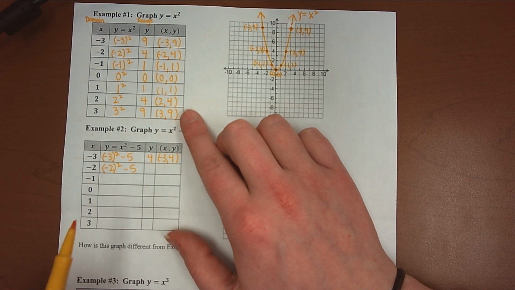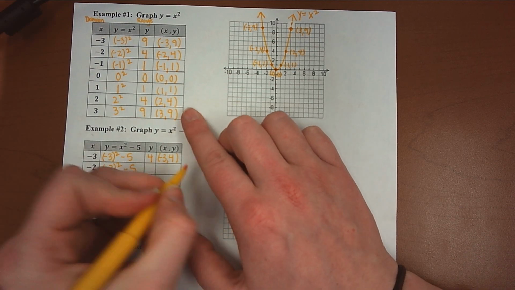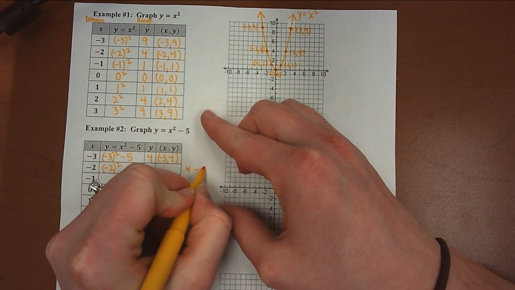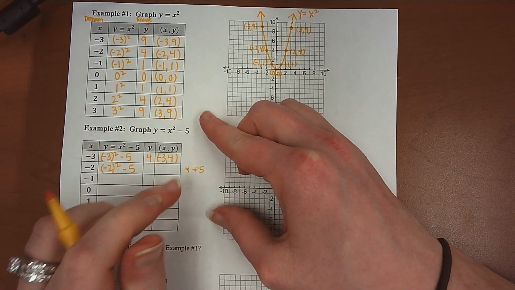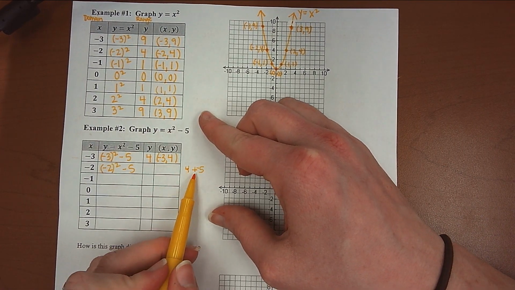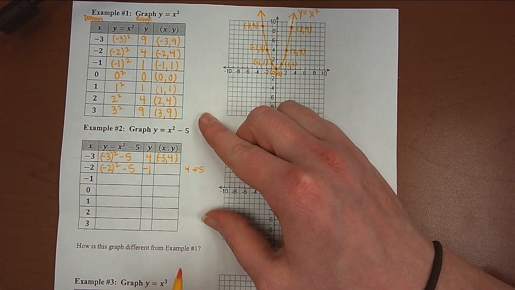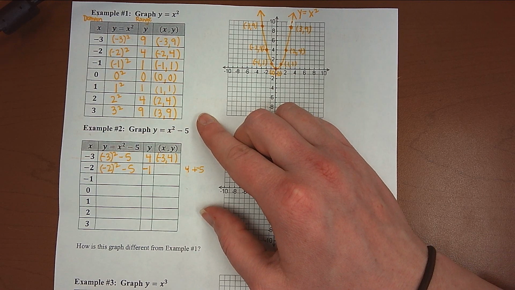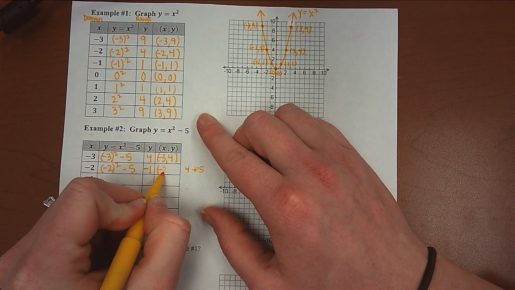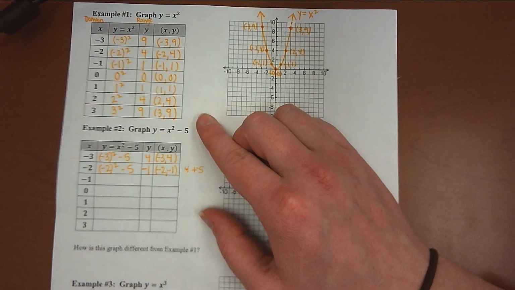4 minus 5, I would have to use my copy, change rules. 4 minus 5, and add the opposite. So 4 plus -5, signs are different, so I subtract and keep the sign of the greater absolute value, which is -1. So my second ordered pair is -2, -1.